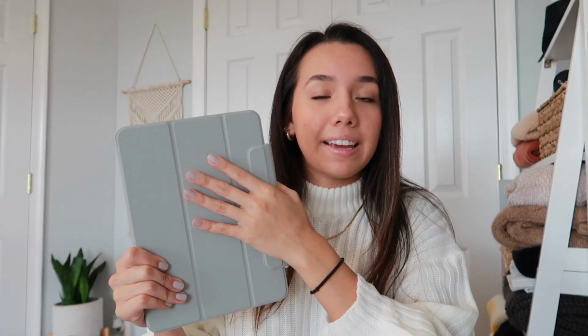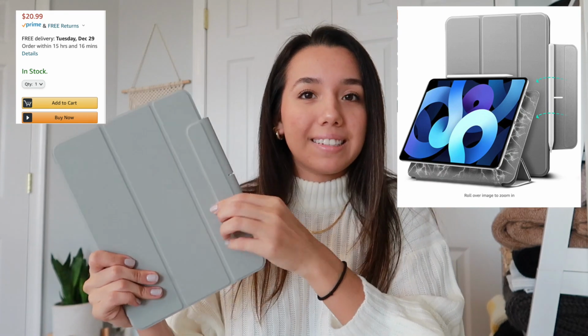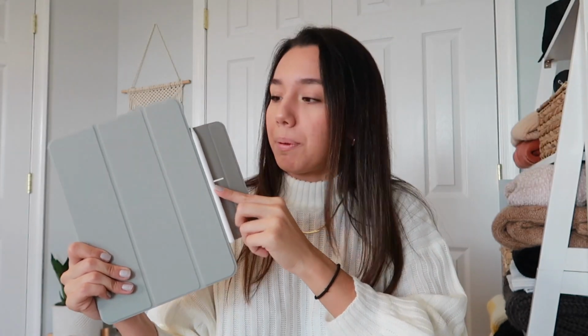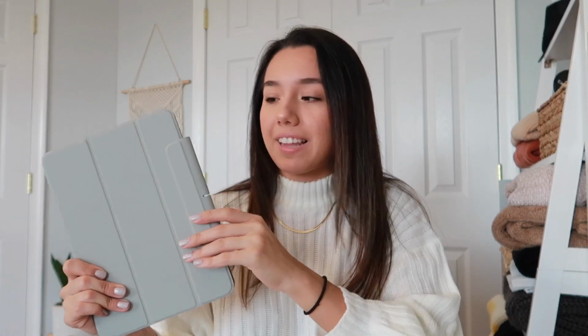If you had watched that video, you would have known that I didn't actually have a case on my iPad at the time, and that I had just bought a case, and it recently came in. It is this very plain light gray case I got off Amazon, I think for like $23. What I like about this is that it has a flap to help protect the Apple Pencil so that it doesn't get lost. It's super nice and very lightweight, which I like.